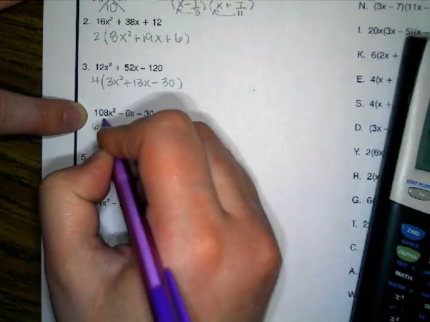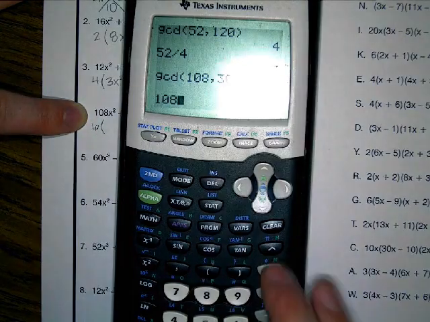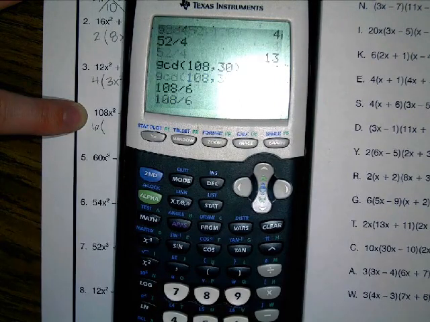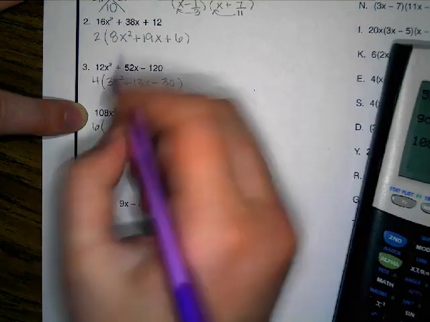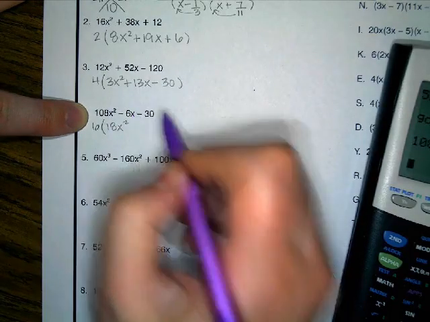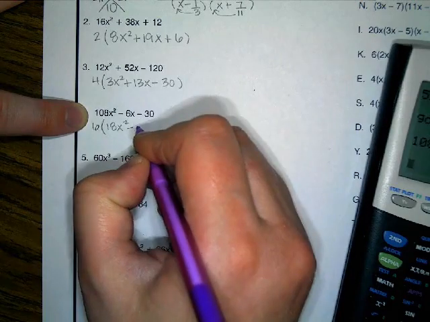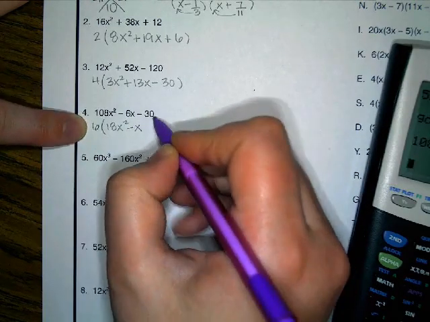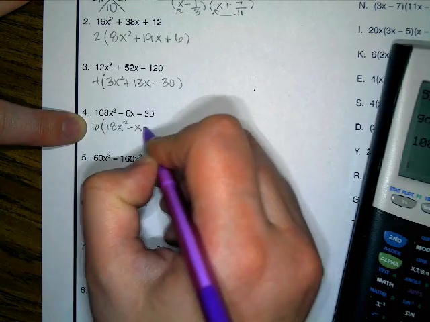What is 108 divided by 6? 18. So 18x squared. What is 6 divided by 6? Just 1, so we got 1x. And what is 30 divided by 6? 5.